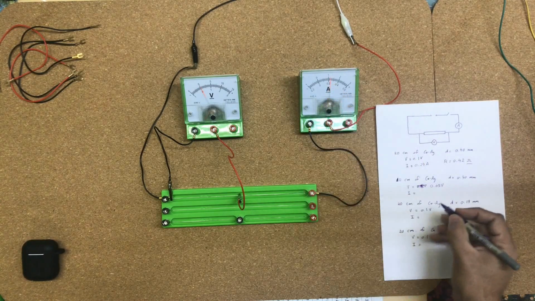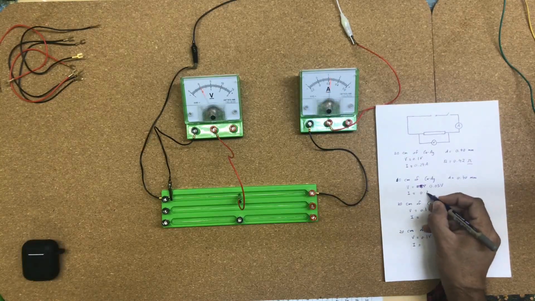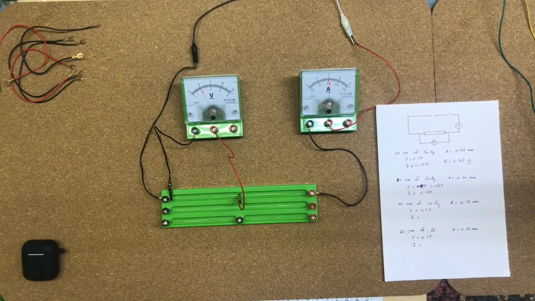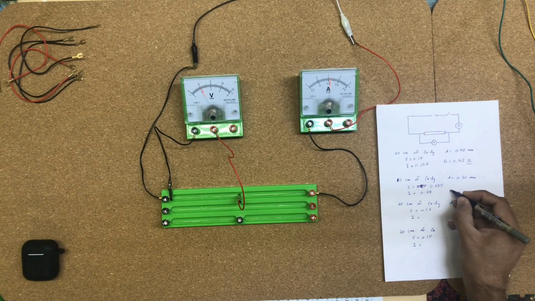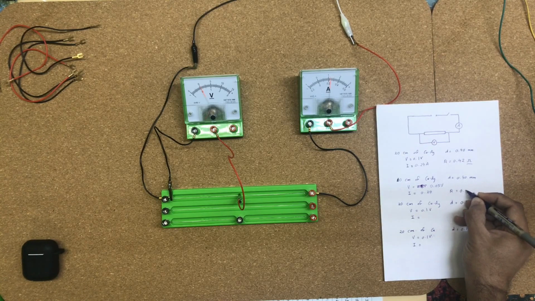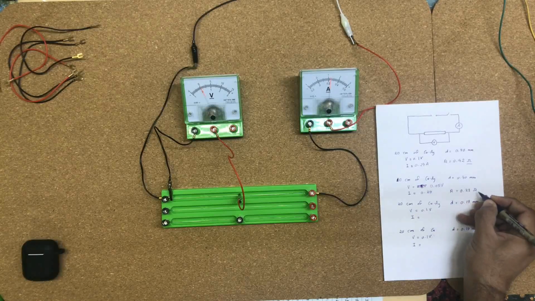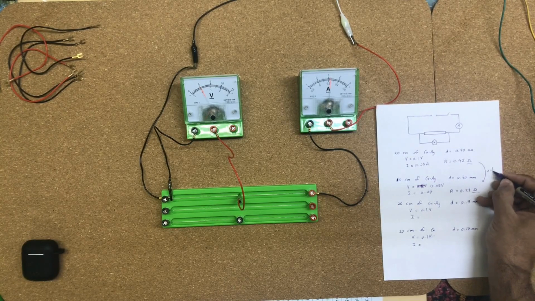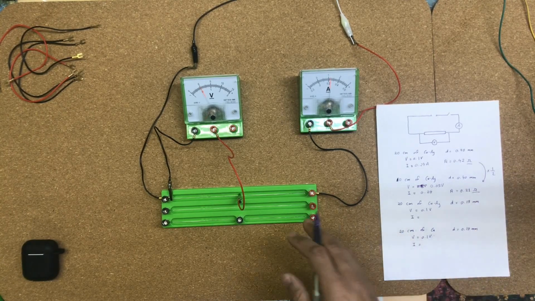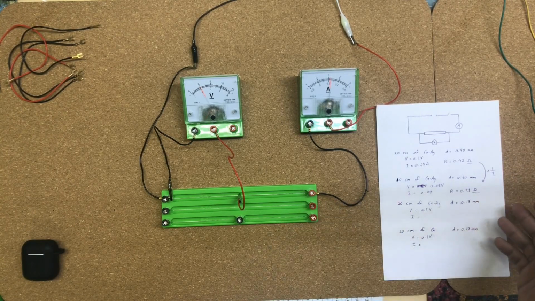And the current is still 0.24. Now, if we want to calculate the resistance, we will find that it will be about 0.21 ohms, which is half the previous value. That means that half the wire has half the resistance. So the length of a wire or a conductor is directly proportional to its resistance, or the resistance is directly proportional to the length of the wire.